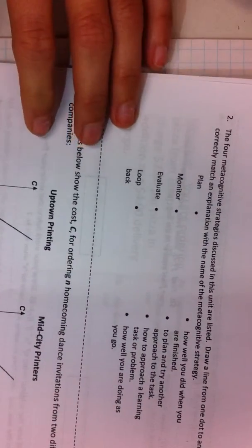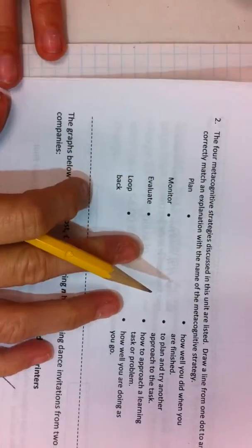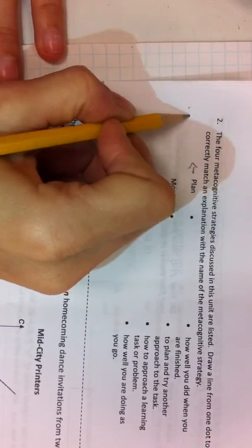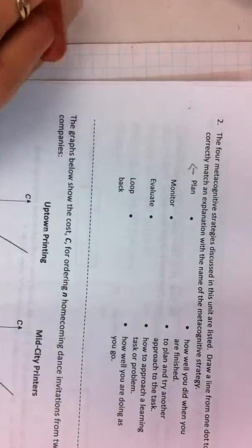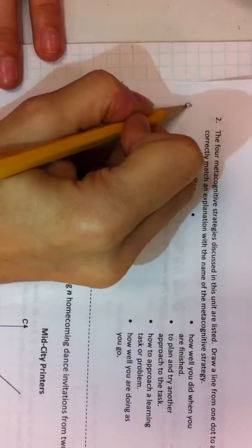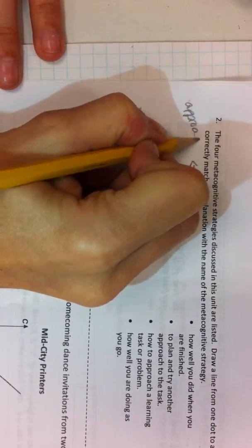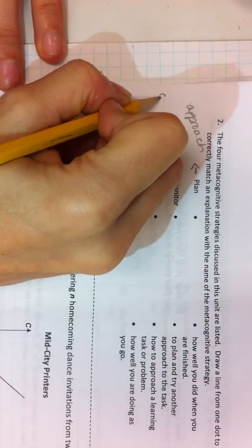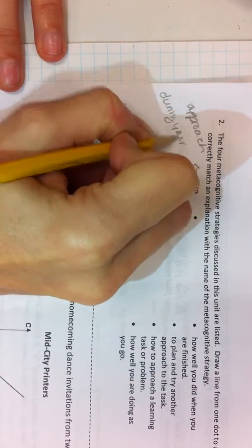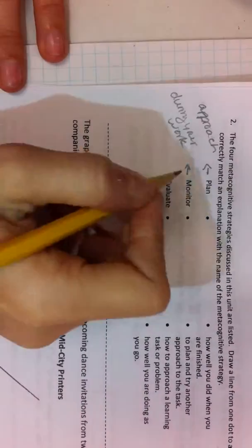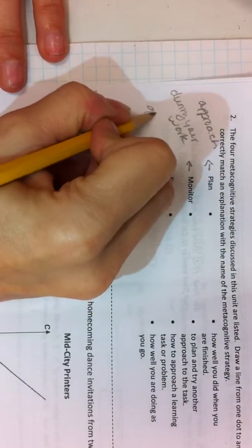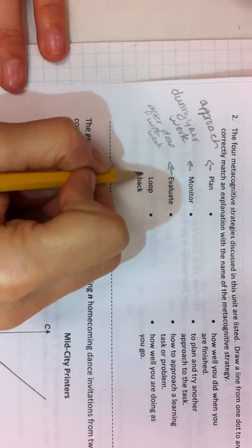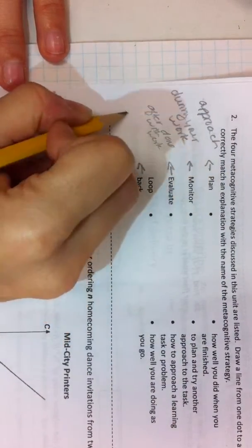Number 2, you had to be careful. I'm going to go ahead and use a bit of metacognition here myself and write out, so plan means to, like, stop and what? Yeah, good, it's like your approach. How are you going to approach the problem? Monitor happens while you're doing the problem. So this is during your work. That's what monitor means. Evaluate is after you're done with the work. And loop back, you only have to loop back if you get it wrong.